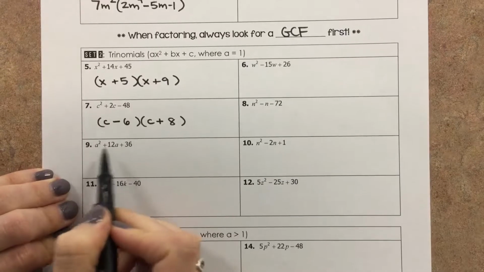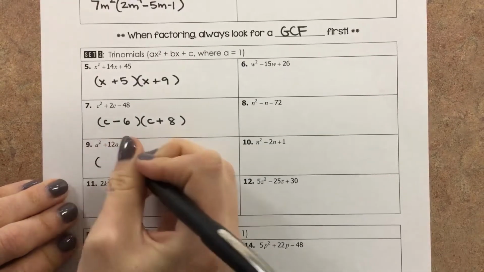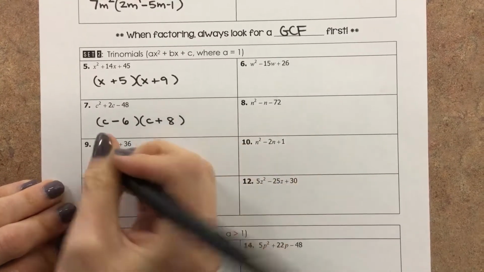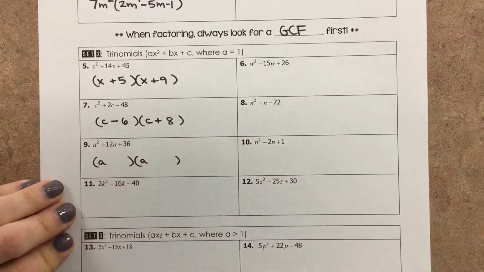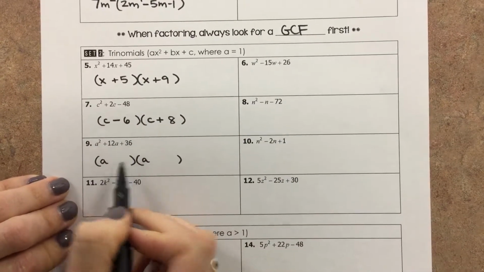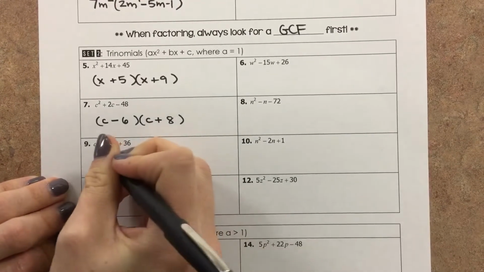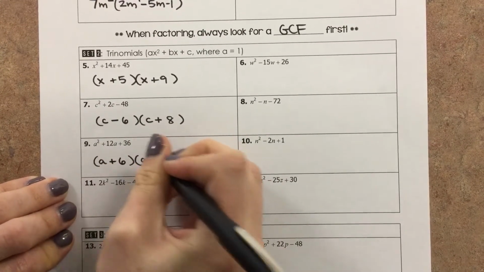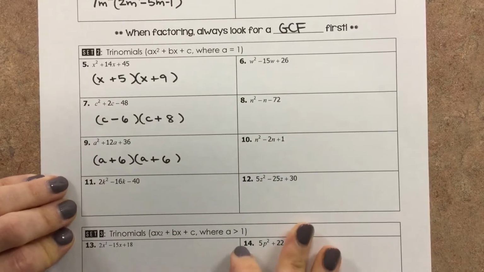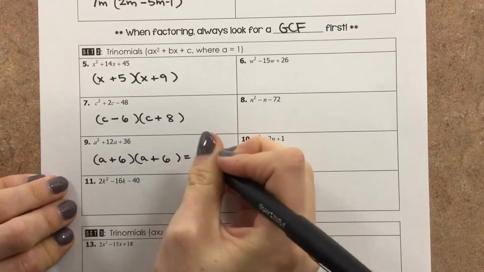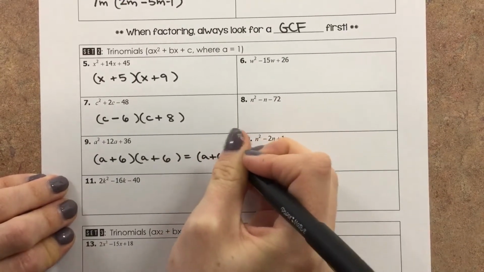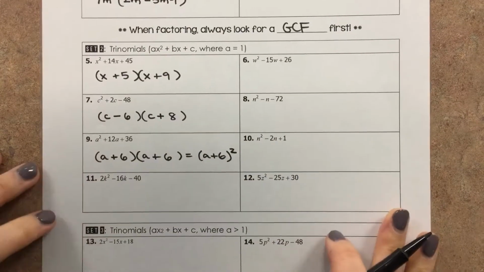No GCF among all 3 of these terms. So we go right into factoring. A squared would be A times A. And then this, I'm supposed to multiply to 36, and they're supposed to add up to 12. So multiplying to 36 and adding to 12 would be 6 and 6. So if you wanted, with this one, you could write it as A plus 6 squared, which is something we did at the end of Unit 3 as well.